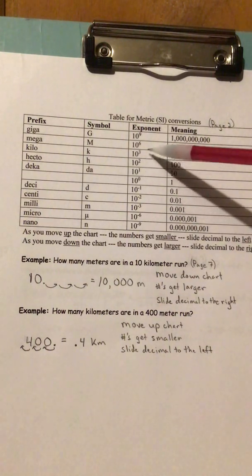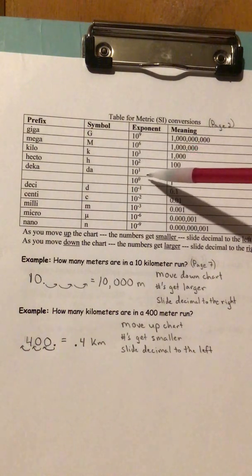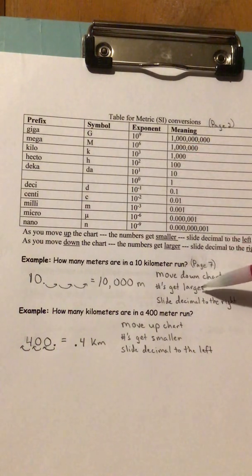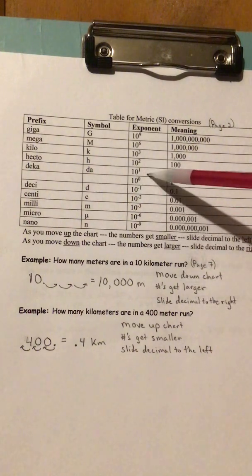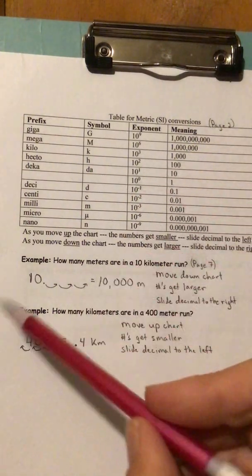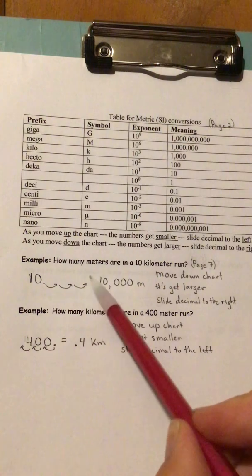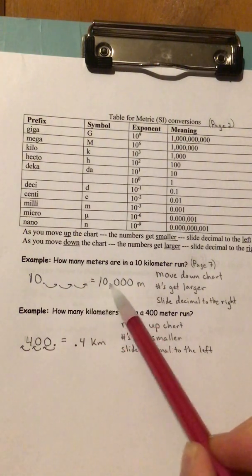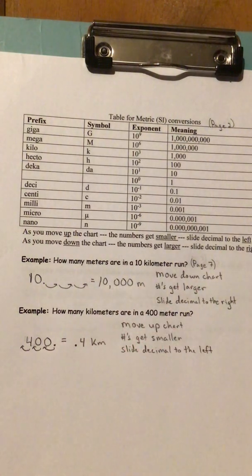If I go down the chart, the units get smaller, but the numbers get larger because I have more of them, and I'm going to slide the decimal to the right. So I'm going to slide it 1, 2, 3 spots and fill it in with zeros, and I get 10,000 meters. Let's go back the other way.